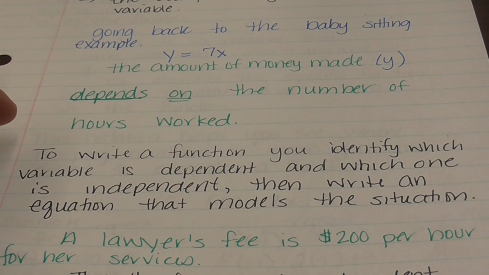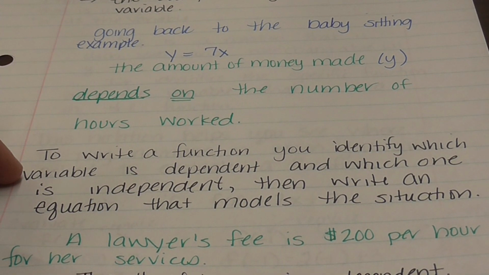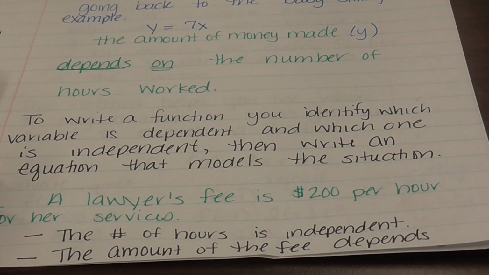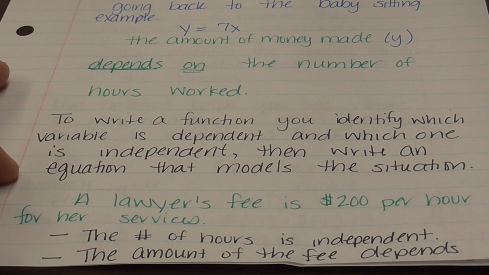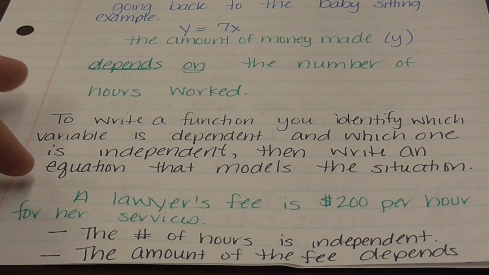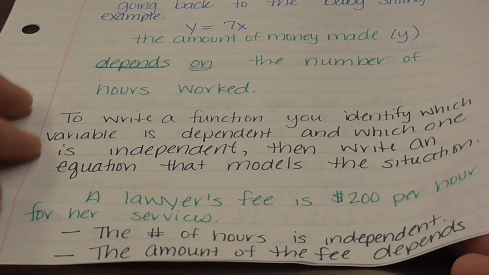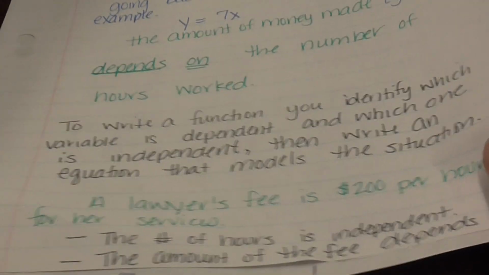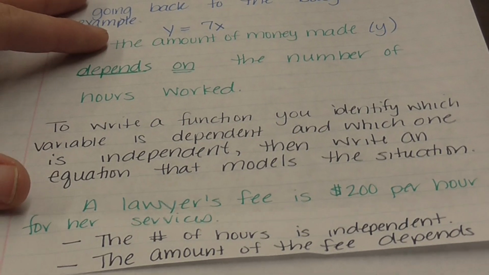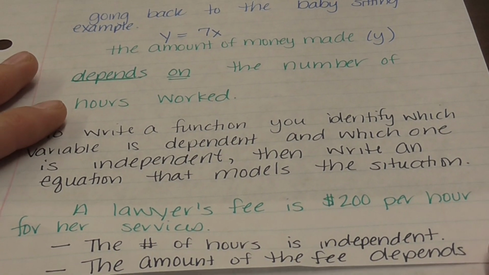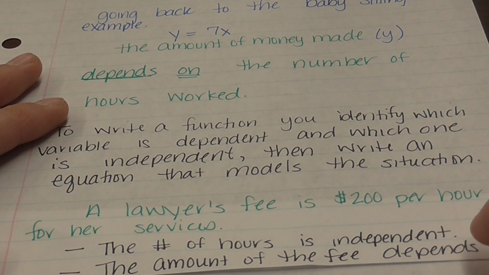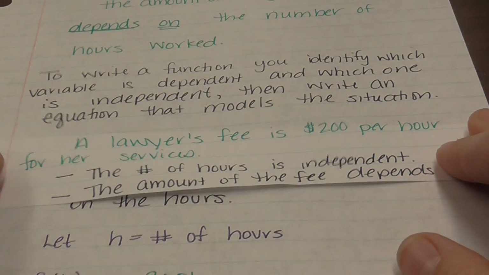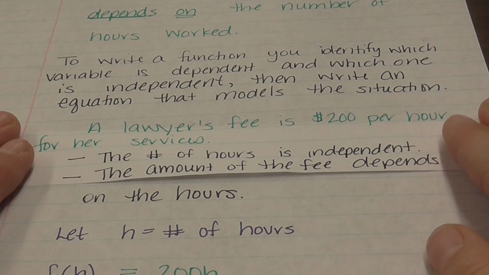So to write a function, you need to identify which variable's dependent and which one's independent, and then write the equation that models the situation. So let's take a look at a lawyer that charges $200 per hour for her services. So the number of hours is independent, and the amount of the fee depends on the number of hours worked. So what happens is a lawyer's fee is dependent upon the independent amount of hours that she works. She could choose to work several hours or no hours or a few hours.